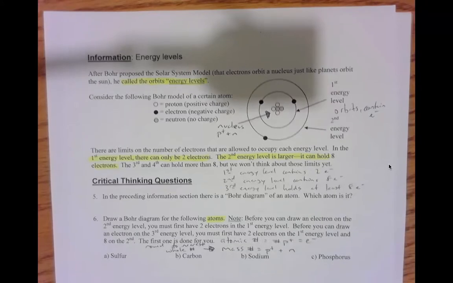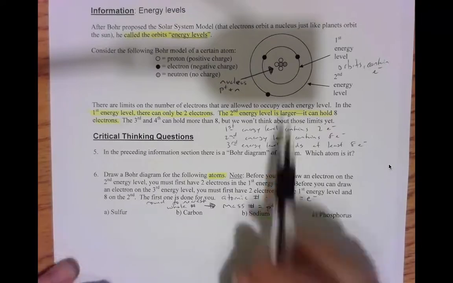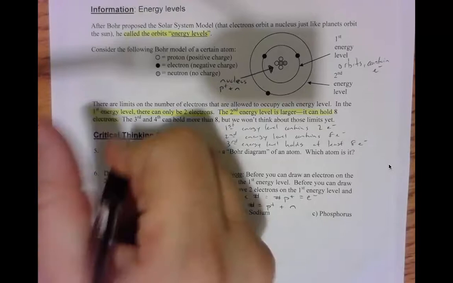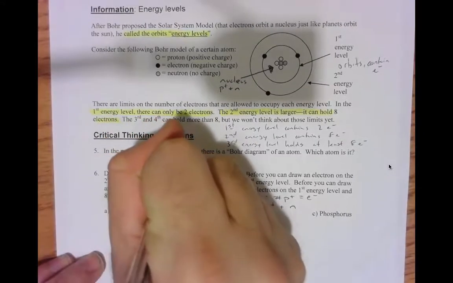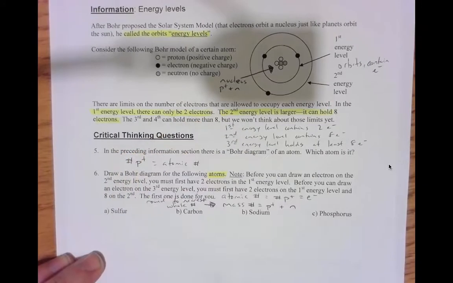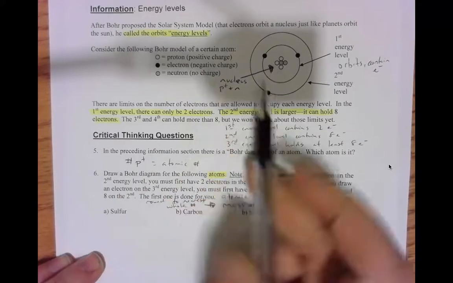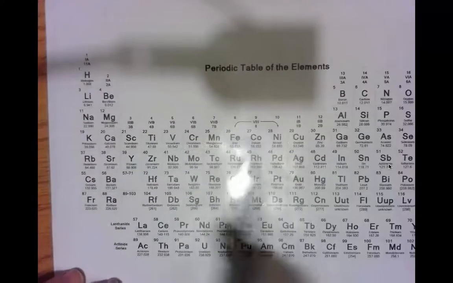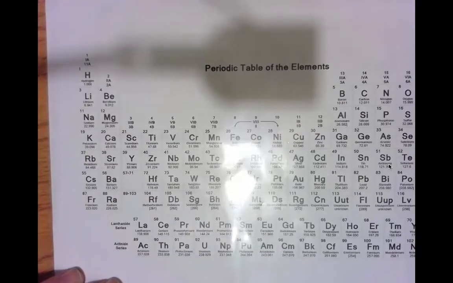So now we can move on to question 5. In question 5, we're going to look at the Bohr diagram that's up top, and we need to identify the atom. Remember, to identify atoms, the number of protons equals the atomic number. So we can look at this diagram. Protons are the white ones, so we can count them up. 1, 2, 3. So we know that equals 3. Then next we can use our trusty old periodic tables to find which element has an atomic number of 3, and that is our answer.